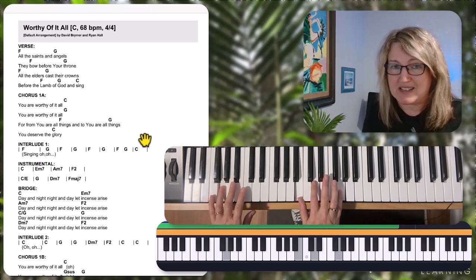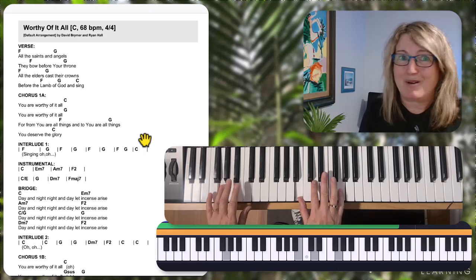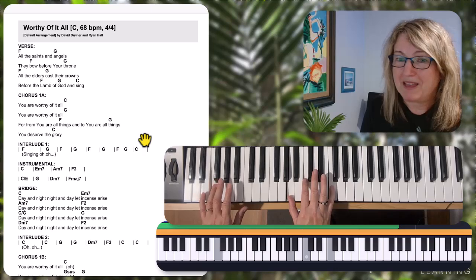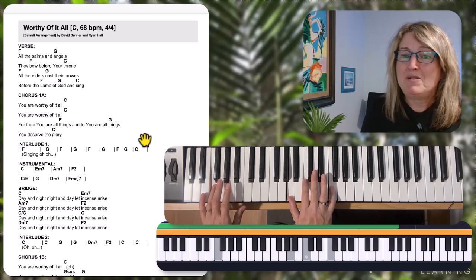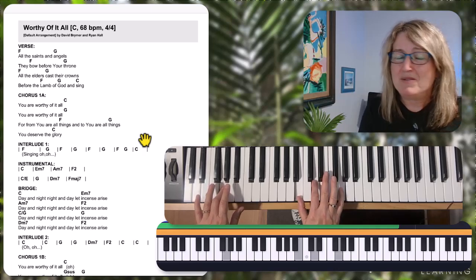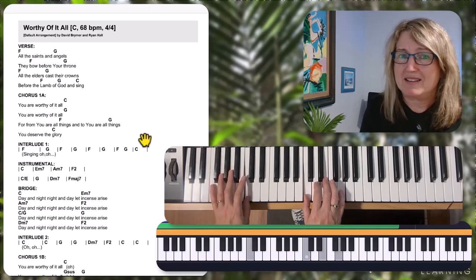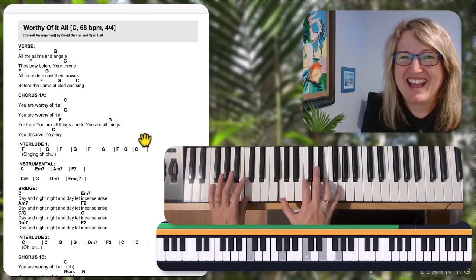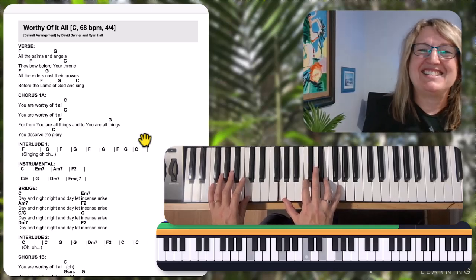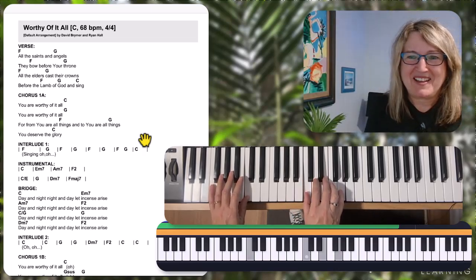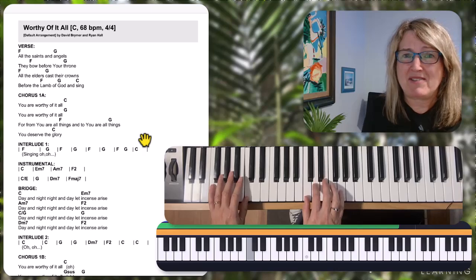Now the F, I'm just going to move everything down. None of the notes are in common. So I'm just going to move it all down to F. And to you are all things. Back up to the G. You deserve the glory. Like that. I want to add that in down there and do the octave of the G's for whatever reason, but okay. You're worthy of it all.